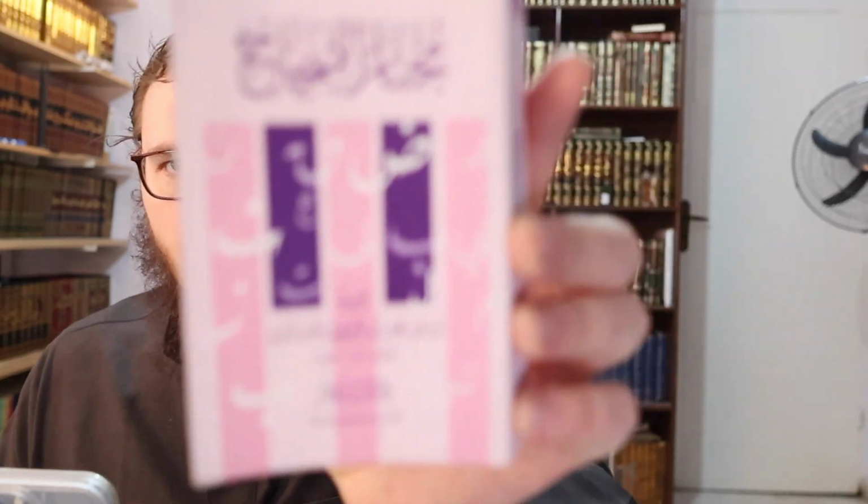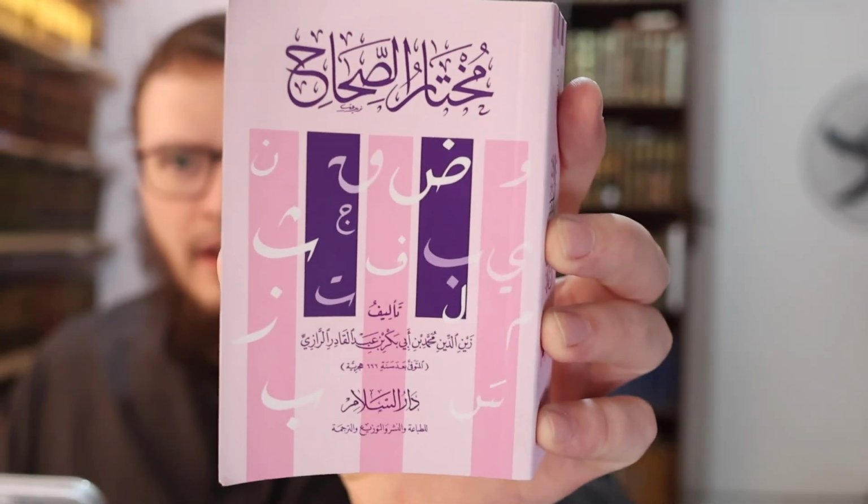It's so big and vast, and this is one of the things that a student will come to a certain point where he will feel like he doesn't know any words, because there's so many words he doesn't know. And of course, there's different books that address different vocabulary. There are some books such as this book here, which is called Mukhtar al-Sihah, which most of the time will address a lot of the words that come up in the Sunnah.